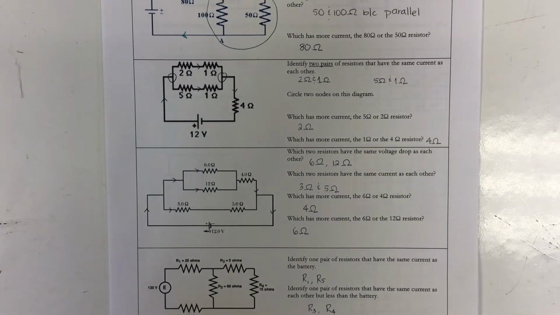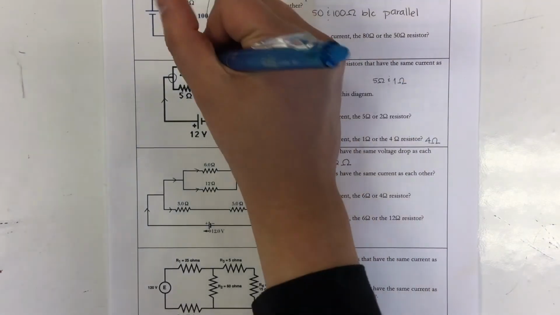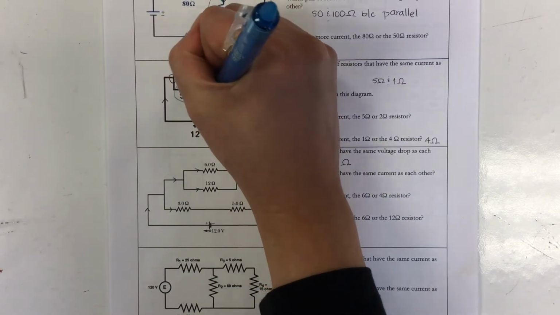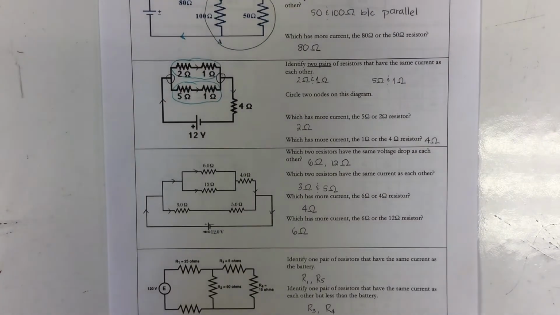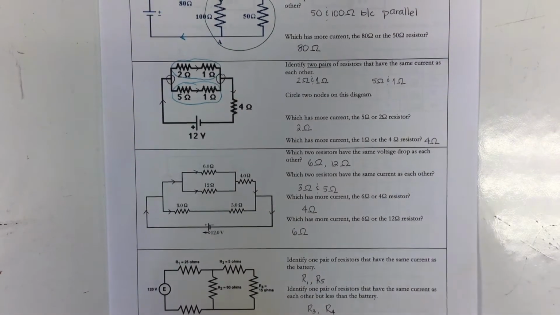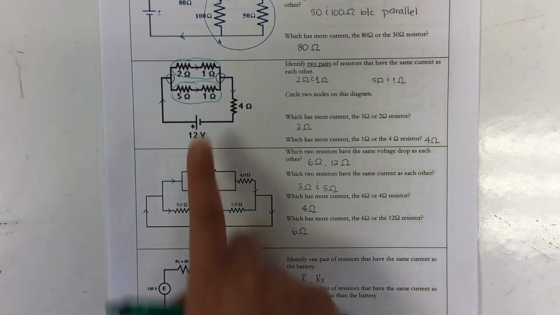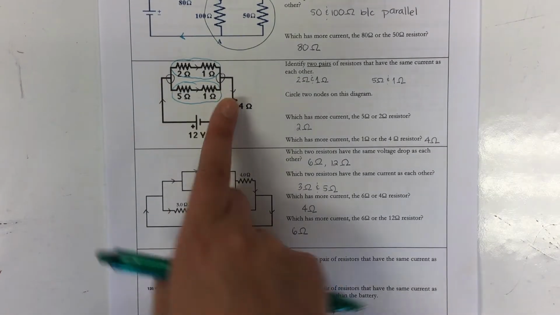Next, things that are in series have the same current as each other. So I'm going to circle in blue for series, green in parallel. Hopefully you'll be able to tell them apart from the video. But in this case, we've got the 2 and the 1 have the same current as each other because they're in series. The 5 and the 1 have the same current as each other because they're in series. The nodes are circled on this diagram already.